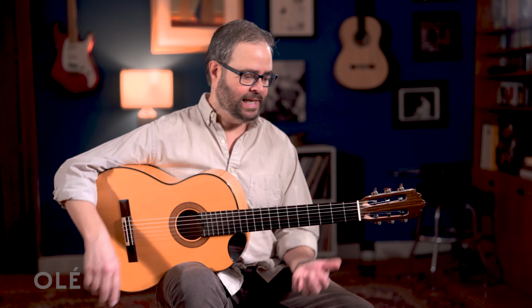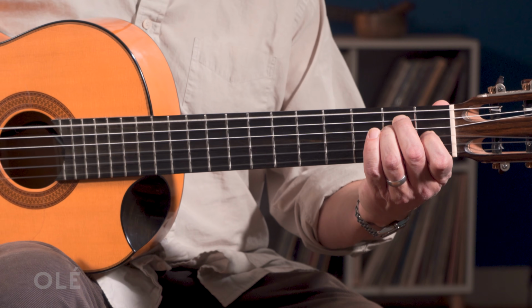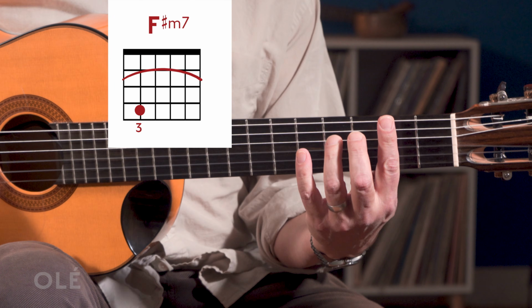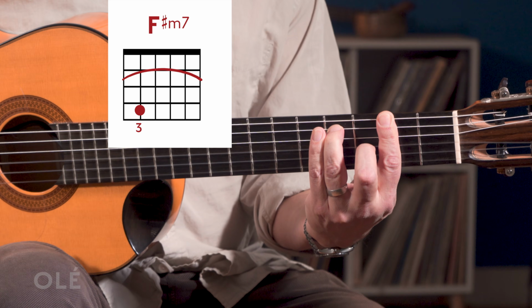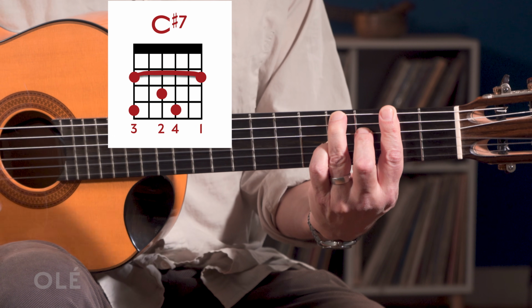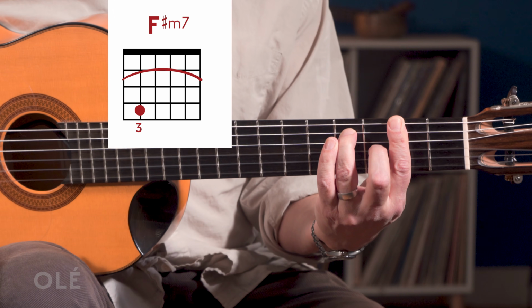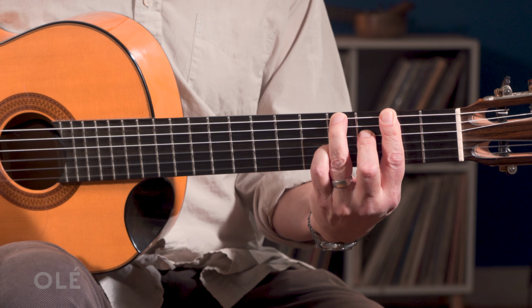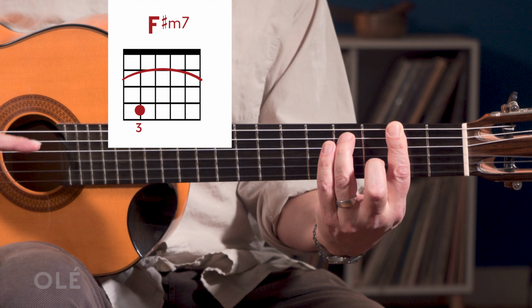So, for example, in Alegrías, right? Very often when we're playing for the cante, we go from here to this F sharp minor. And just as often, we play this dominant that resolves to it, right? So this chord is a secondary dominant that wants to resolve to another chord that's in the key, right? So that happens a ton in tonal music.